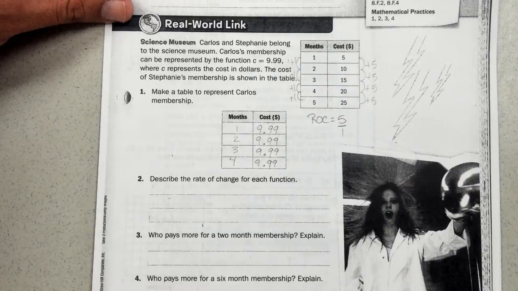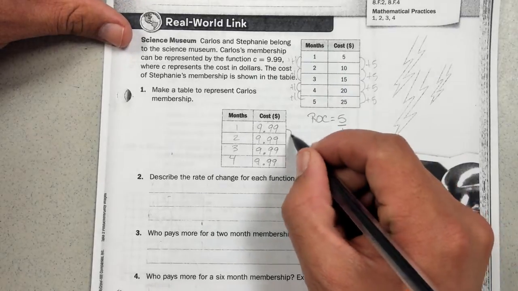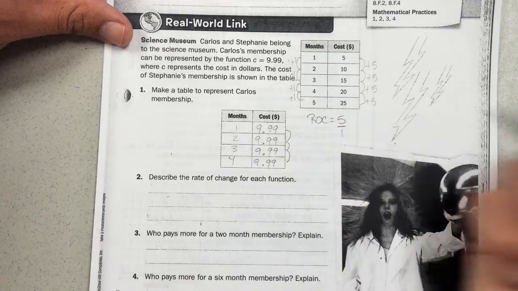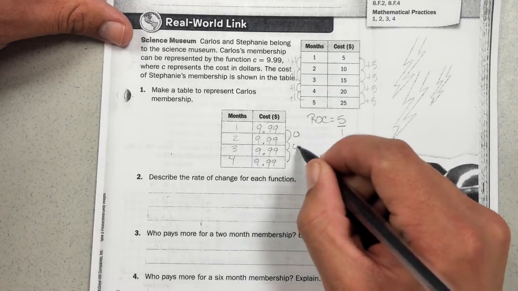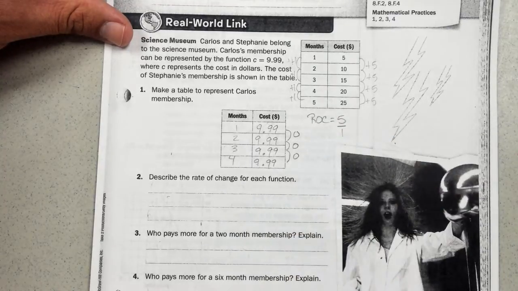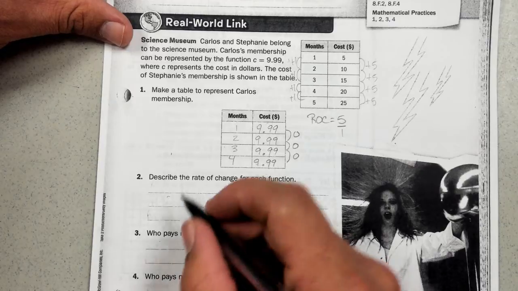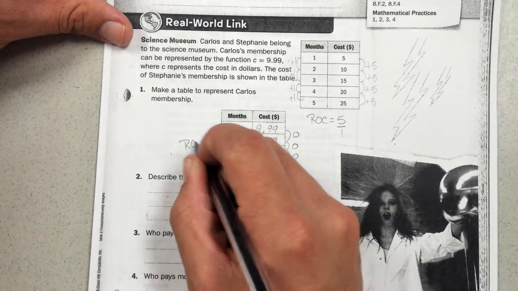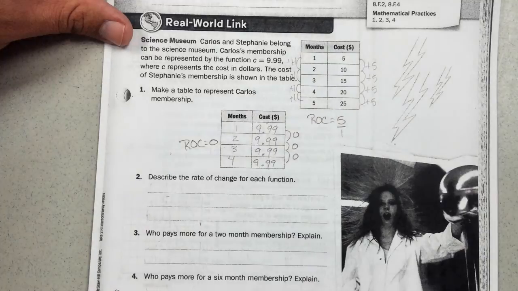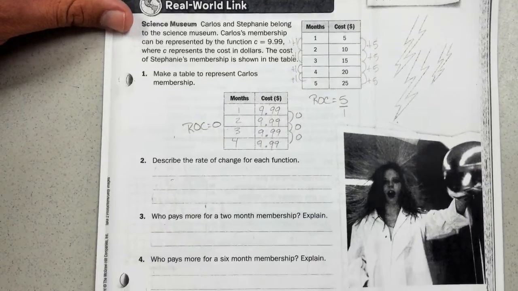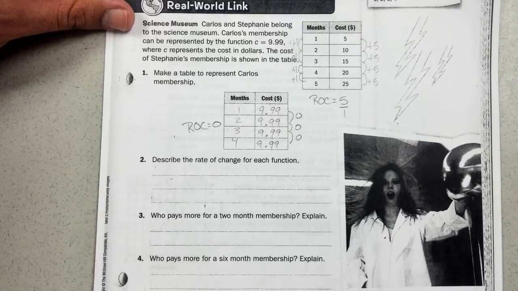Okay? Where Carlos's is going up by how much? Every time it's going up 0. That means that Carlos's rate of change would be what? It would be 0. So we know the rate of change for Carlos and for Stephanie. Now we're going to describe this for each function. Okay?